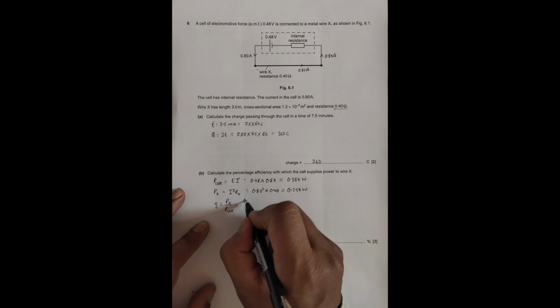Now the efficiency is equal to power in X by power given by the cell, and that's equal to 0.256 divided by 0.384.